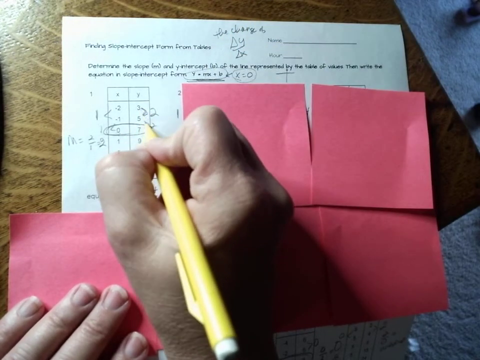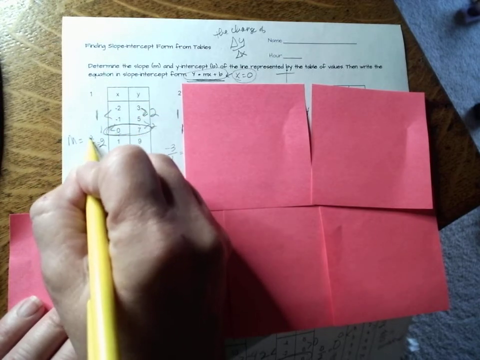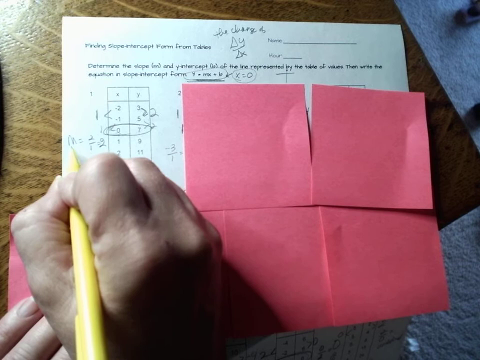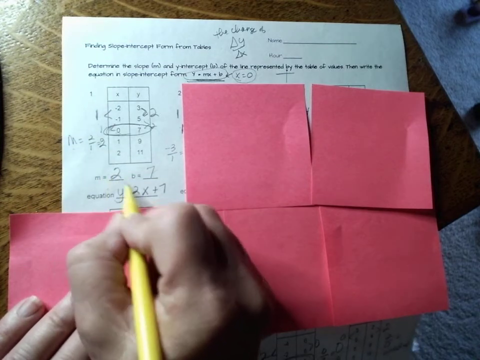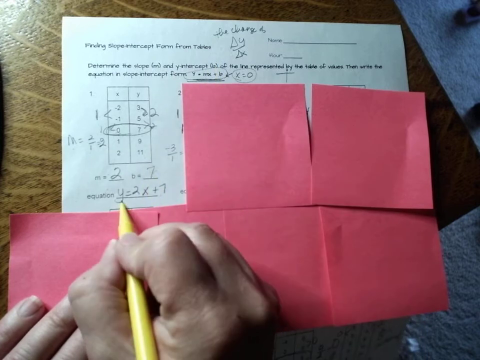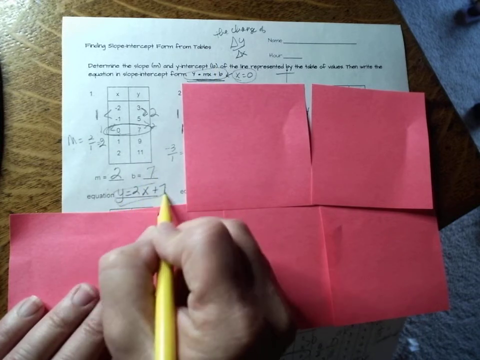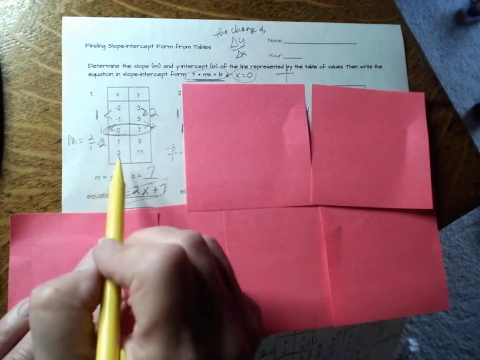The change of y is going up by 2. The x's are increasing by 1. So it's 2 over 1, which equals 2. So the slope is 2. You're going to take the slope and the y-intercept and write an equation in slope-intercept form. You need the y and the x. So y equals 2x plus 7. That's the equation that matches these ordered pairs.